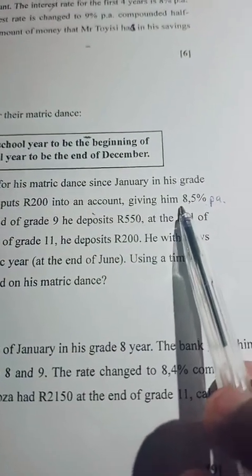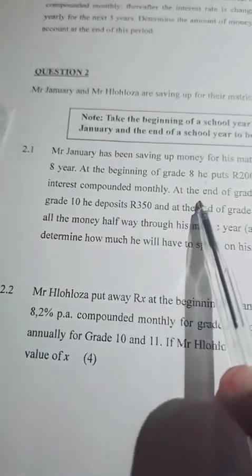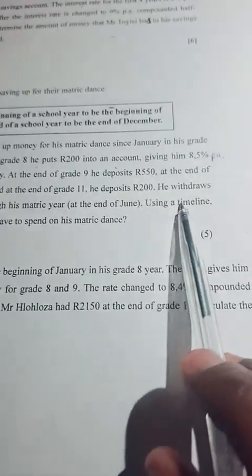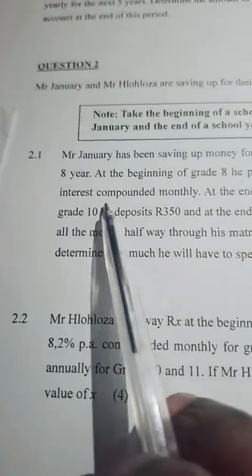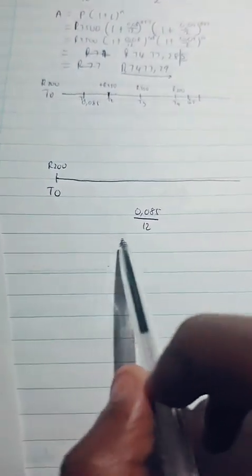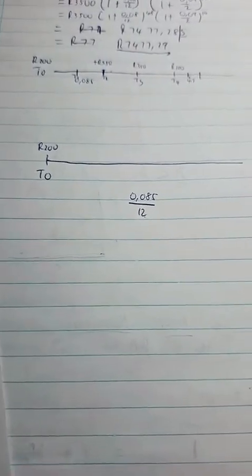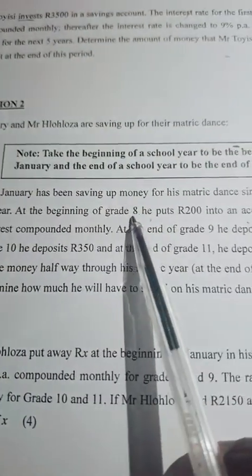That is giving him 8.5% interest compounded monthly. Now, I was looking through every detail there, and it seems like that interest rate does not change. So we are going to have to accept that we have 0.085 as our interest rate. Now, let's look at the compounding period. It's compounded monthly, so we are going to divide it by 12. And that is going to be for the entire investment period. Nothing else is going to change. I hope that's clear for all of us, right? Okay, good. Now, at the beginning of grade 8, he puts 200 Rand.